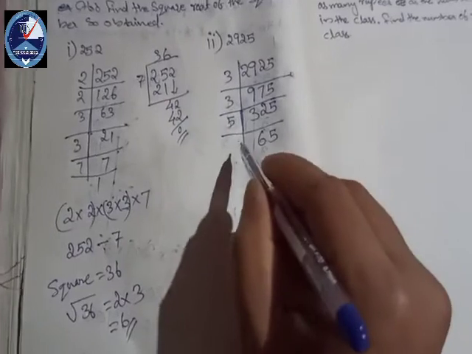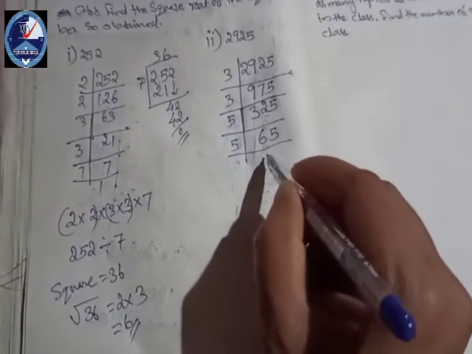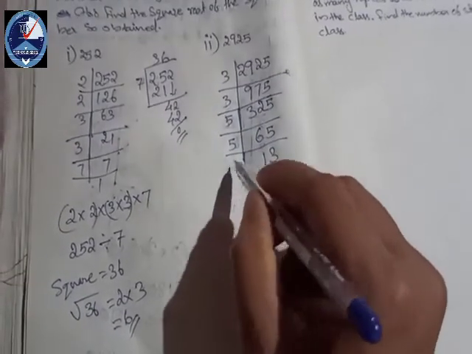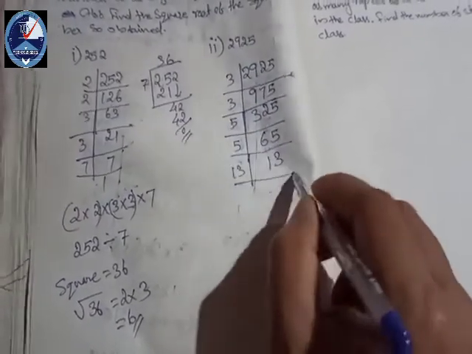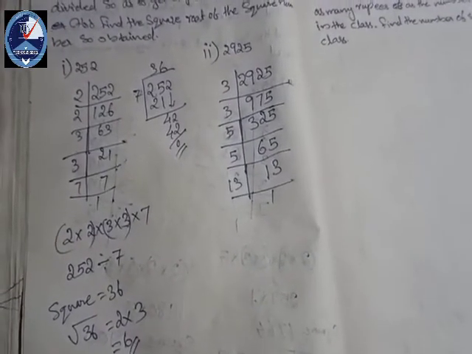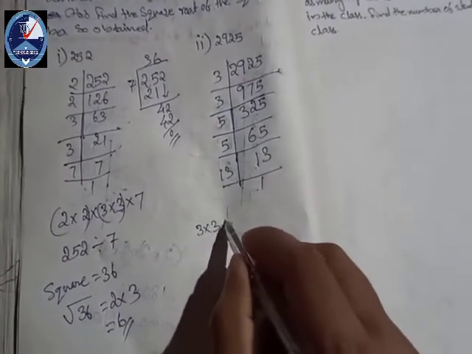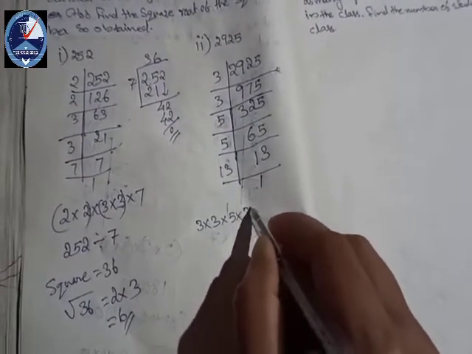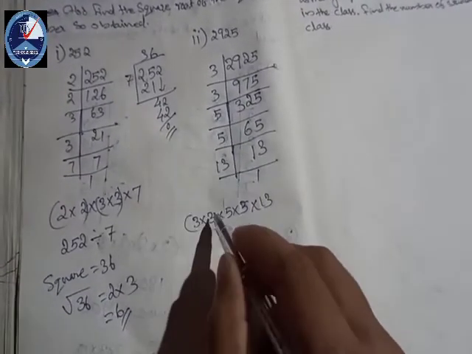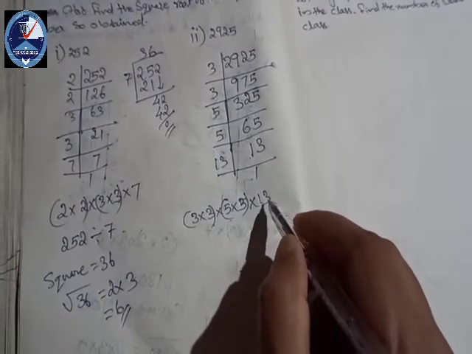Then next we use 5 again. How many times will it come? 5 ones are 5, then 15, 5 3s are 15. Then we have to use 13. When we divide by 13, 1 will come. Okay, then here we write the prime numbers: 3 into 3 into 5 into 5 into 13. We take pairs. 3 3 have a pair, 5 5 have a pair, but for 13 there is no pair.